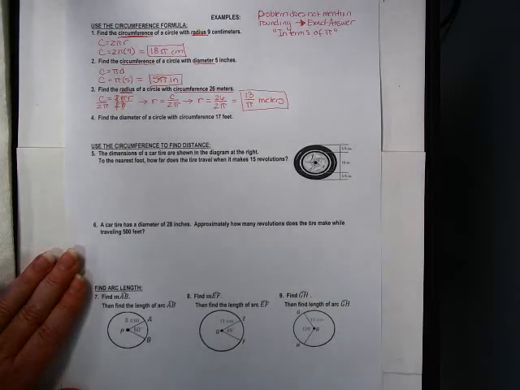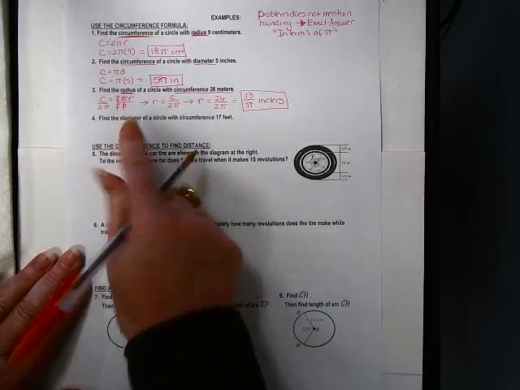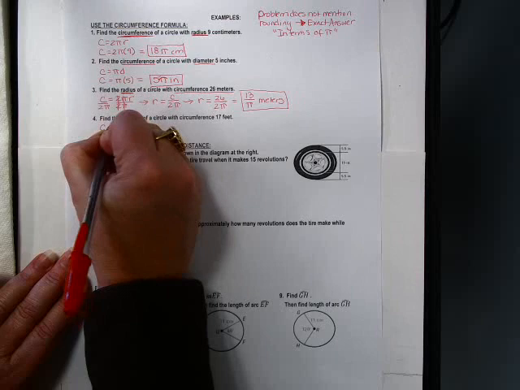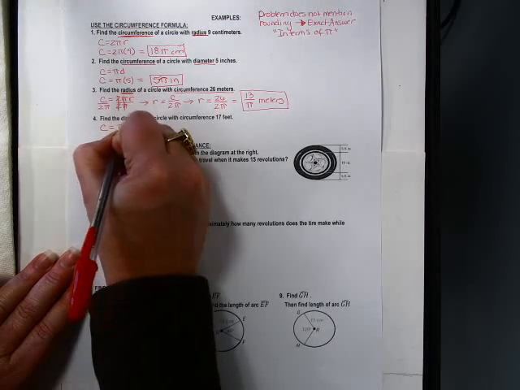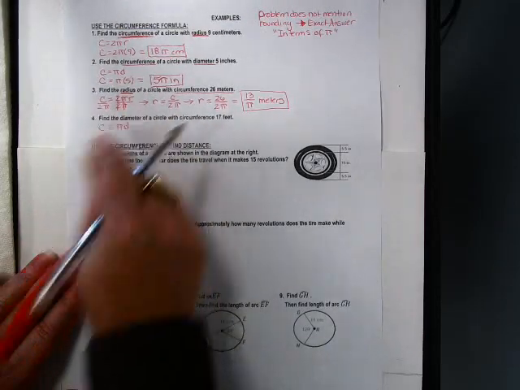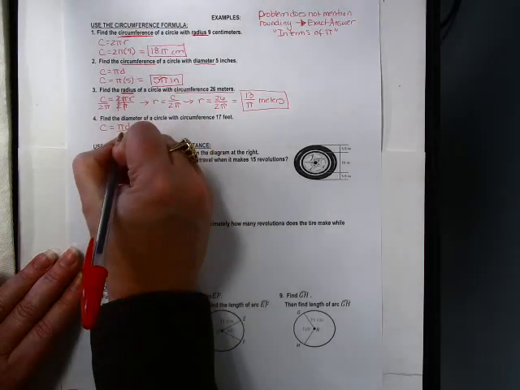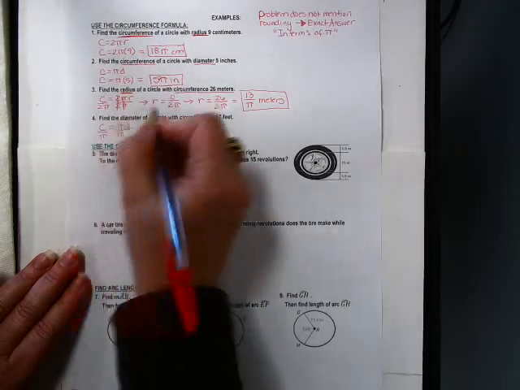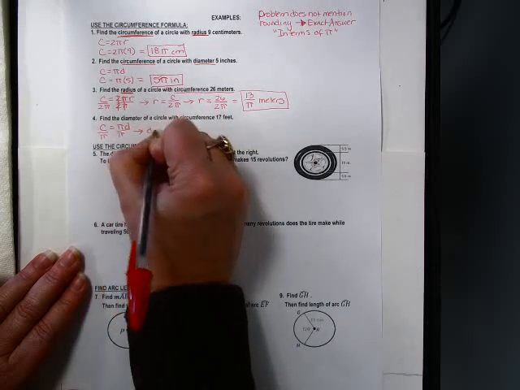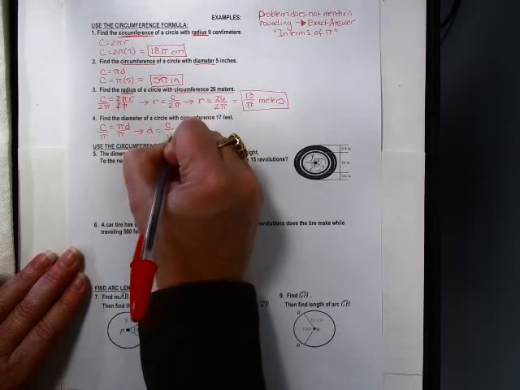Okay. The next one. This time they want the diameter, so I'm going to use circumference is equal to pi times diameter. And again, I'm going to manipulate the equation so I can get d by itself. So I'm going to divide both sides by pi. So I know that the diameter is going to equal the circumference divided by pi.